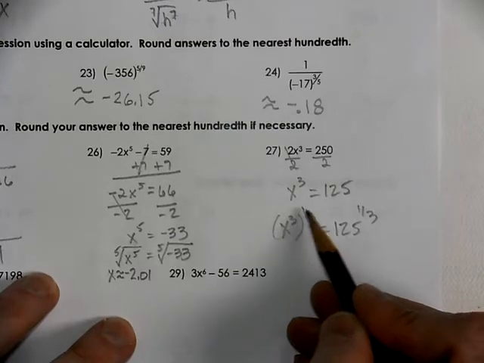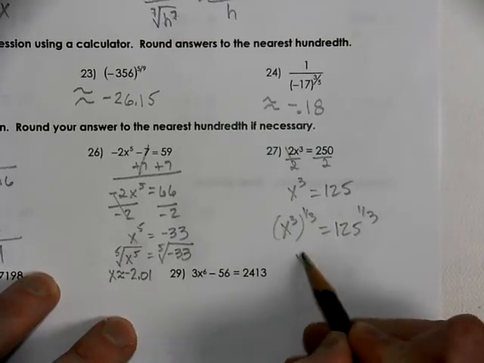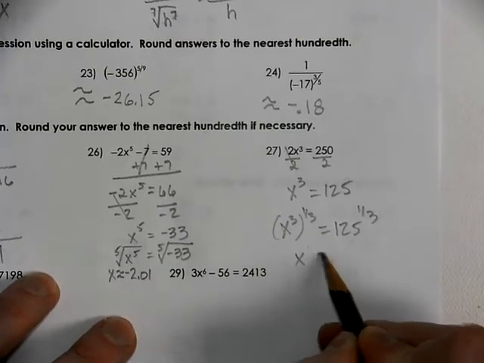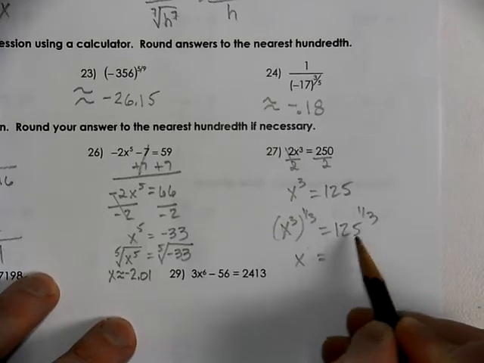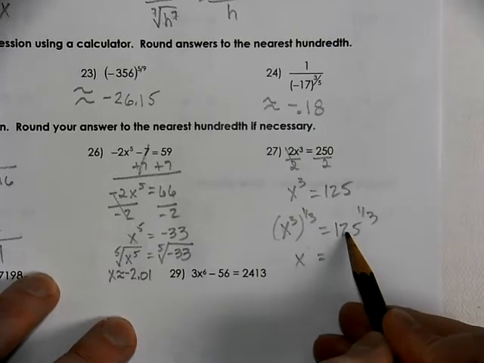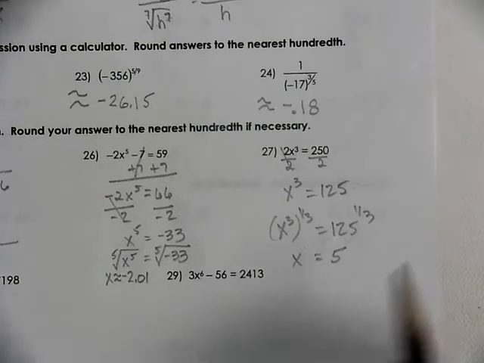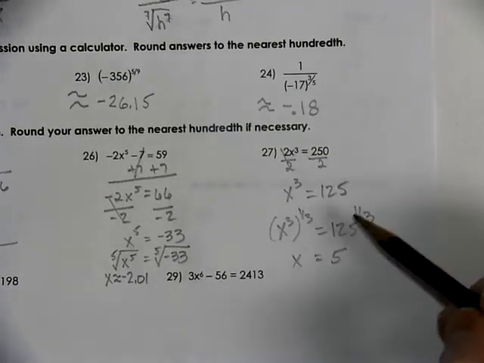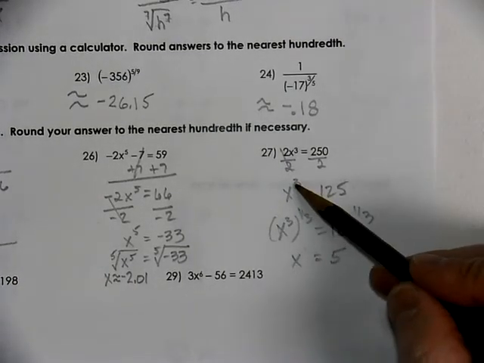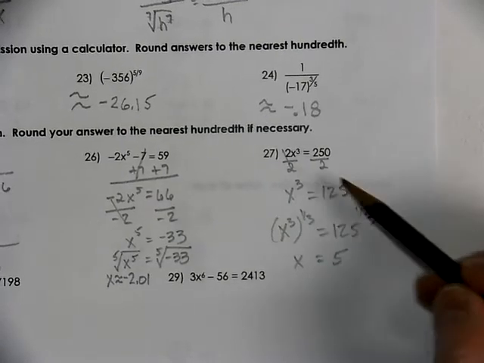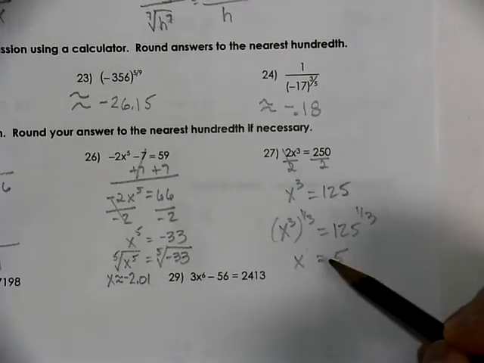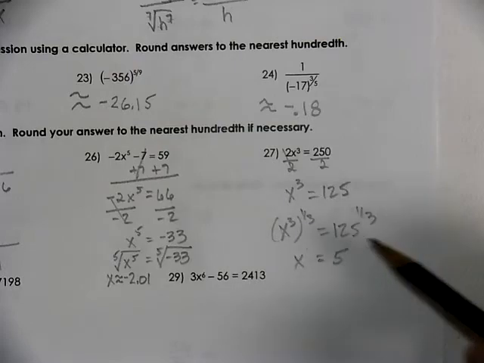So 3 times 1/3 gives you x to the 1st power. And we already know that the cube root of 125 is 5. Because it's an odd exponent, the denominator is odd, we know that it's not plus or minus.